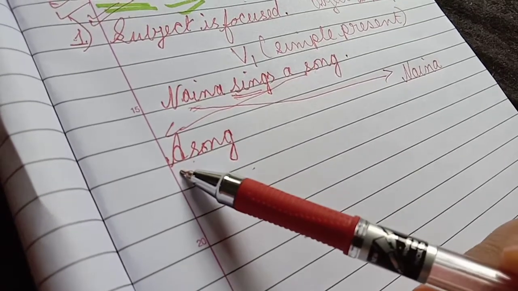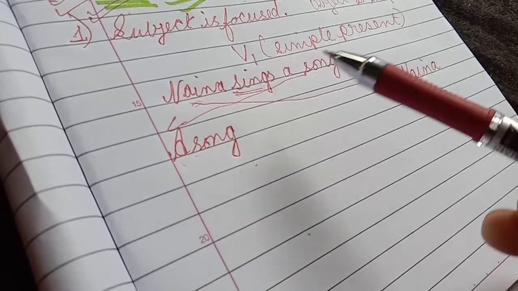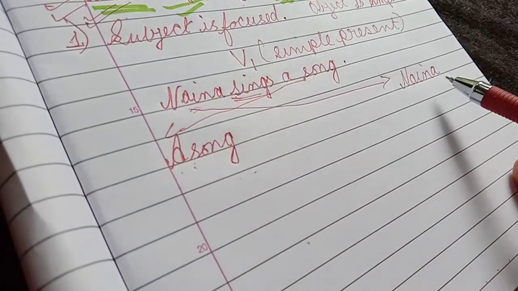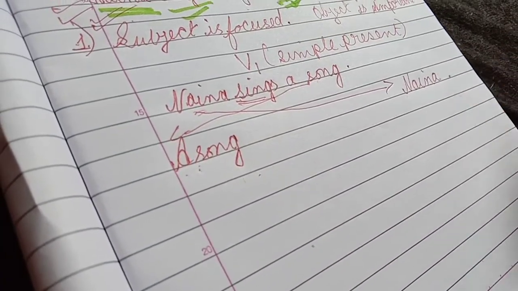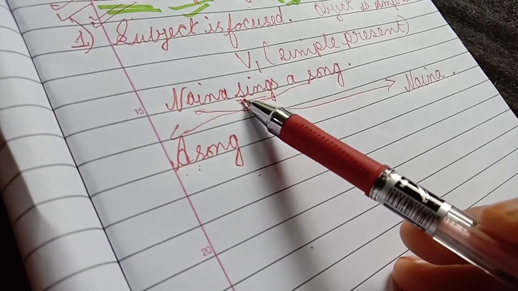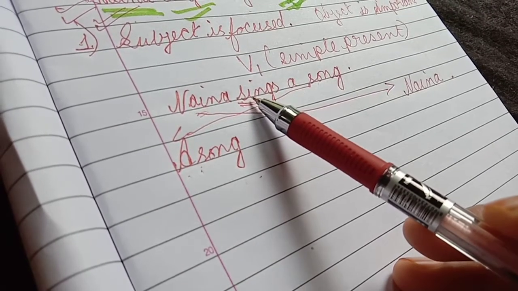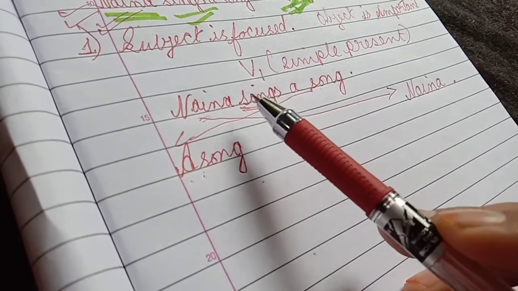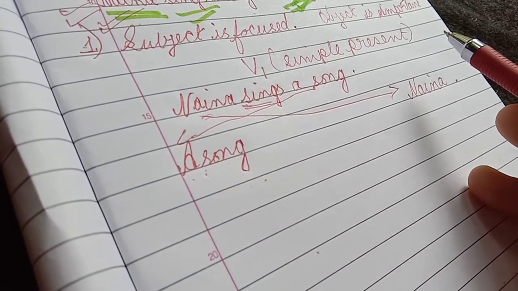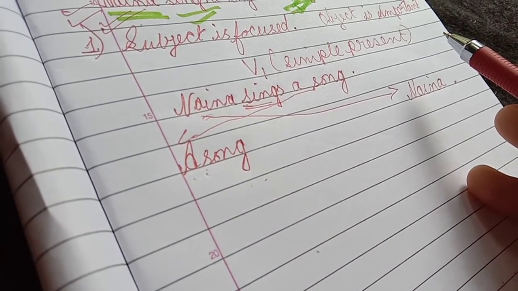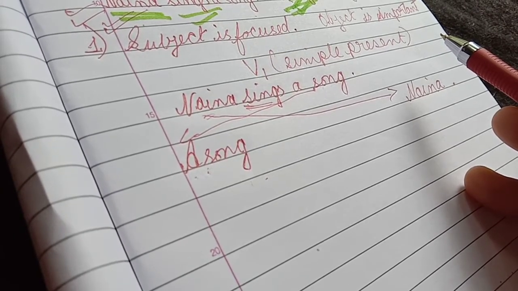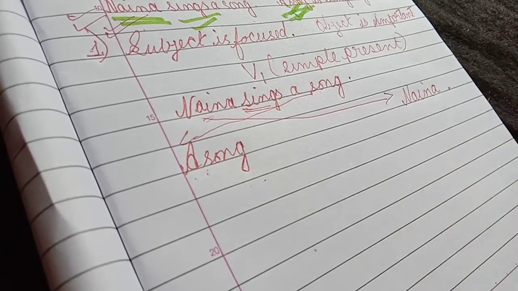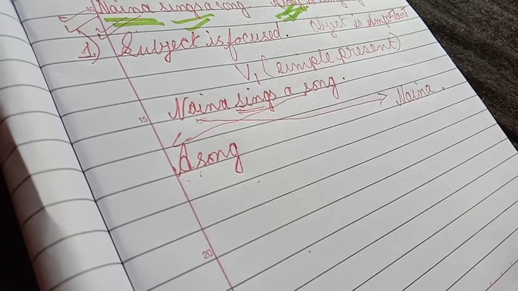So here we are paying more attention to the object in the passive voice. We wrote the object at the beginning and the subject at the last. Now, what about the verb? We have to bring certain changes in the verb. We also have to keep in mind that we cannot change the tense. While you change the sentence from active to passive or from passive to active, you can never change the tense. If you change the tense, it will be wrong. The tense is never changed in voice.